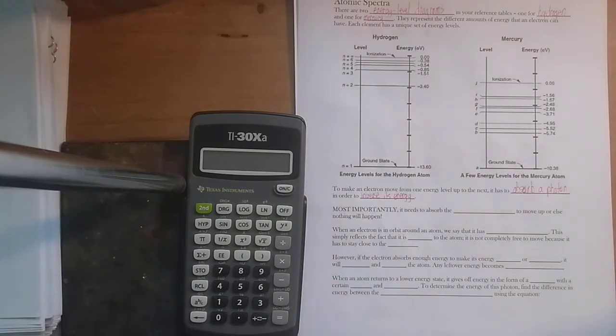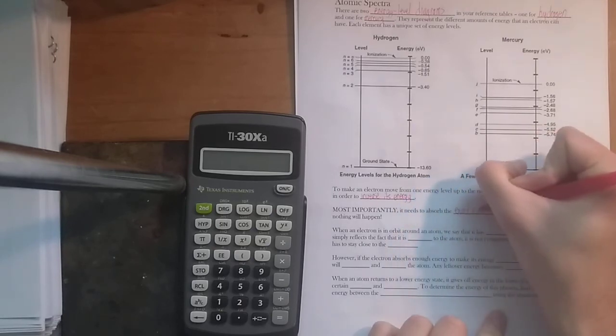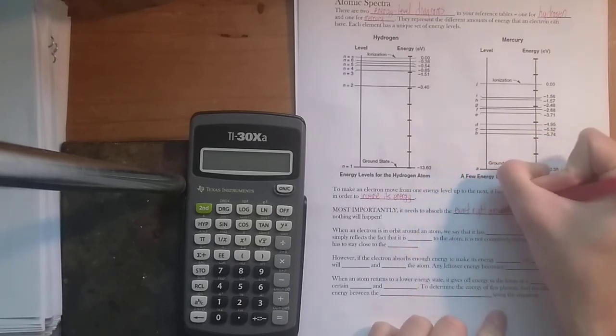Here's one of the most important things, though. If this is going to happen, the atom has to absorb the exact right amount of energy, or nothing will happen.